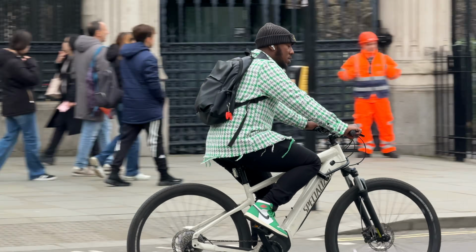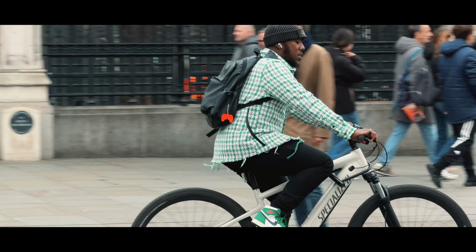Here's what the shot sounded like before. And here's what it sounds like now. So as you can see, by adding a combination of natural and unnatural sound effects to your edits, it's a really great way of taking them to the next level.